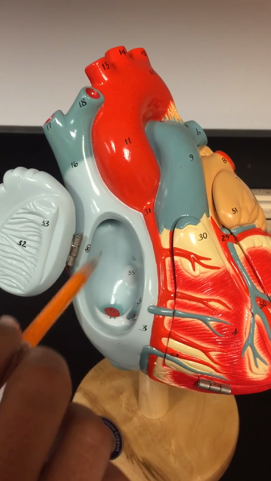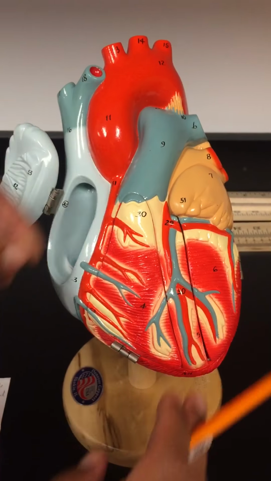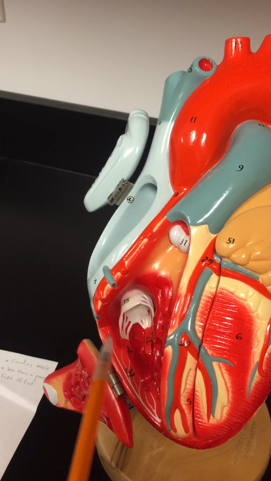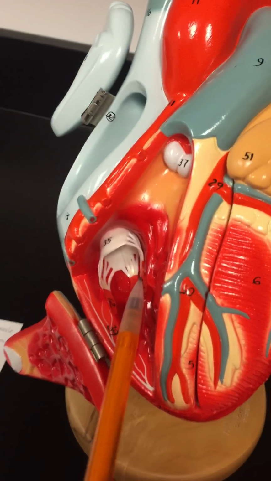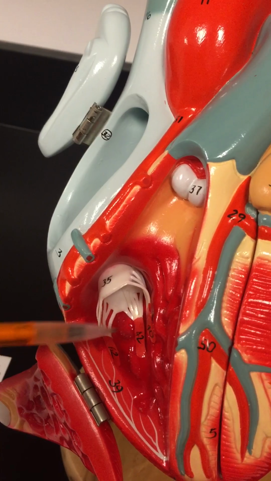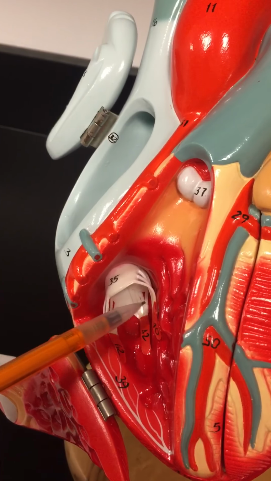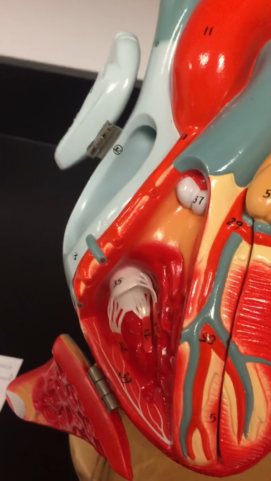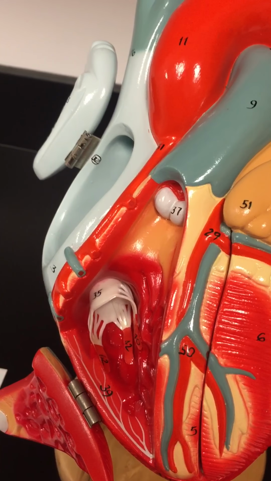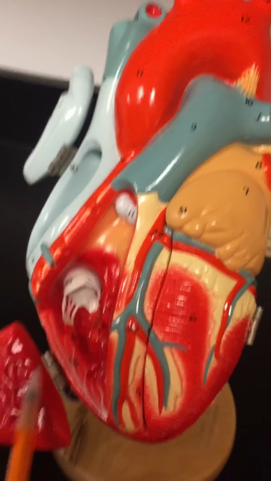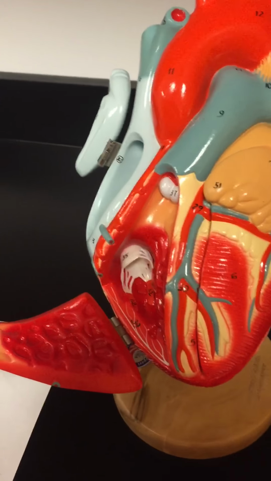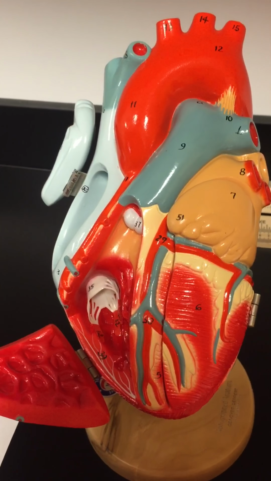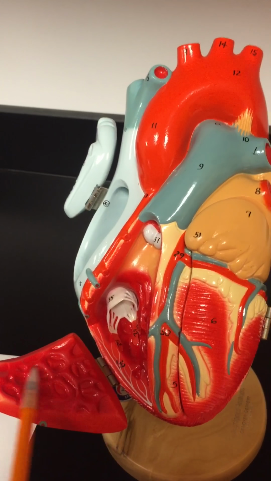Now from the right atrium, the blood's going to keep on flowing through the tricuspid valve. The tricuspid valve consists of papillary muscles, which are these red ones right here. As you can tell, there are three. And they're connected to this valve via chordae tendineae, and that makes up your tricuspid valve. These ridges right here are going to be the trabeculae carneae. Trabeculae carneae are these ridges.